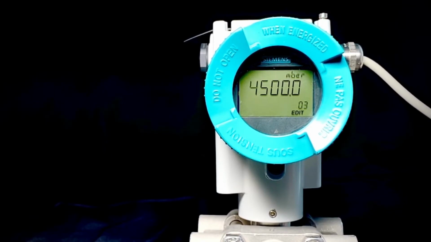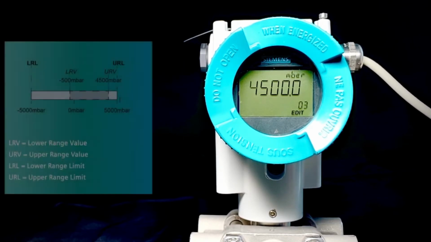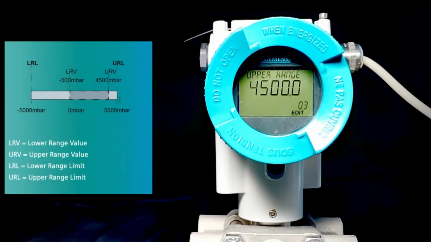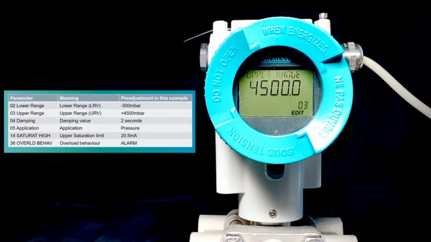The set values for the lower range and upper range must be within the lower and upper measurement limits according to the SIL requirements. For the following parameters, we have not changed the factory settings in this tutorial.